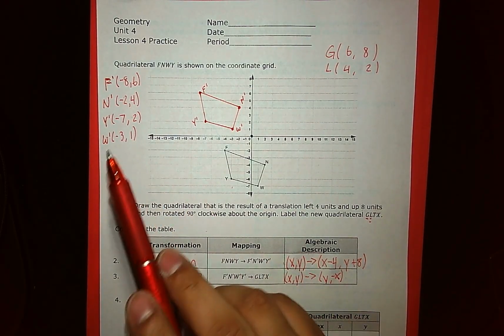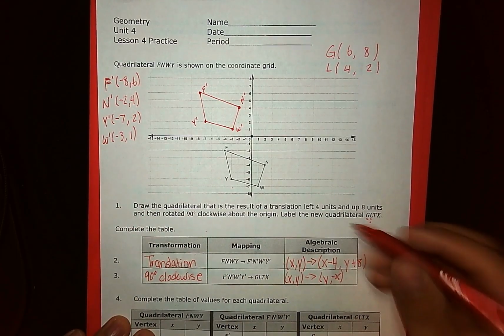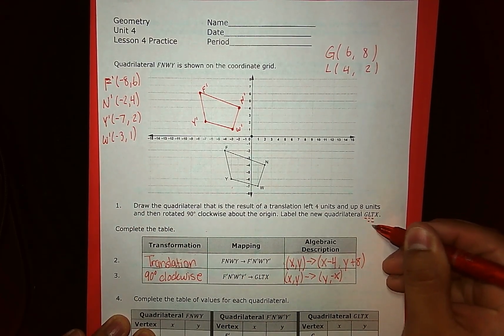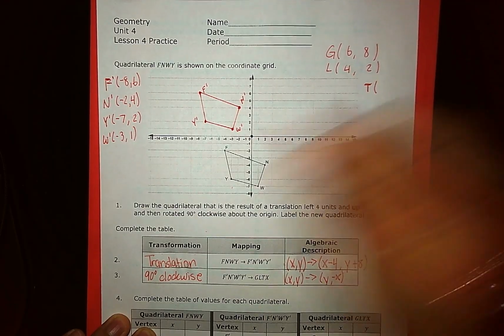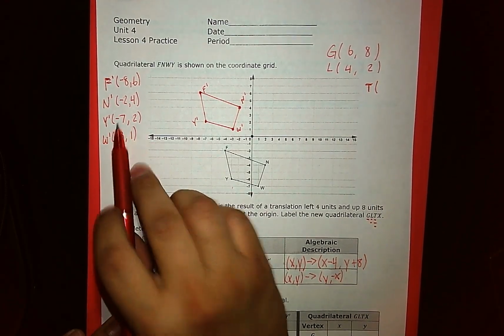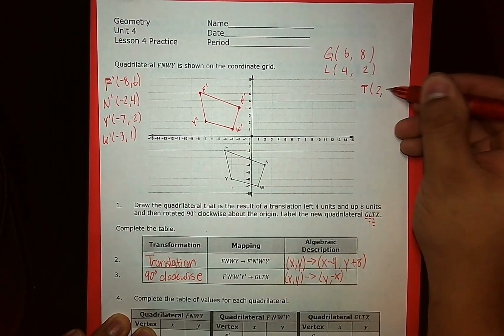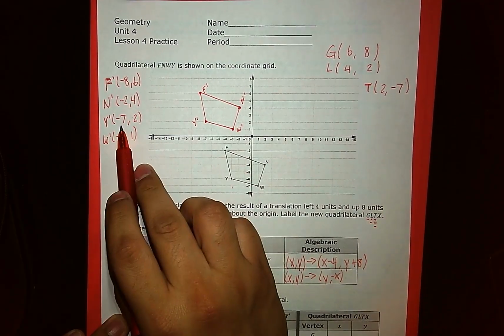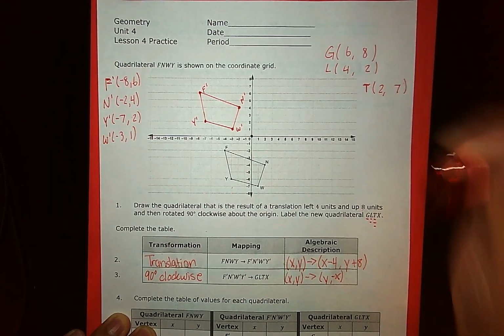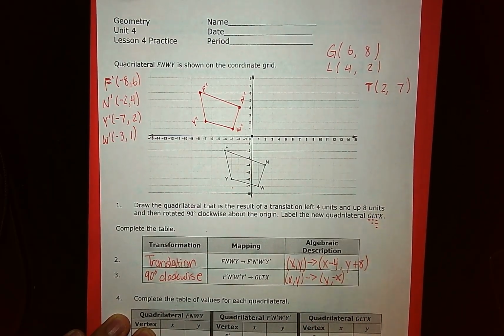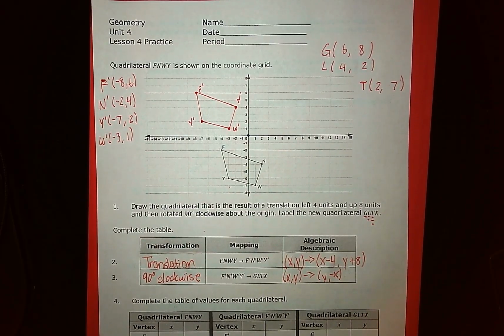Same thing with y prime. Y prime will transform onto T. So T will sit, again, we flip and our x becomes negative. So to negative 7, but again, it's already negative, so it just becomes positive. I'm just following this algebraic rule here. So T would sit at 2, 7.